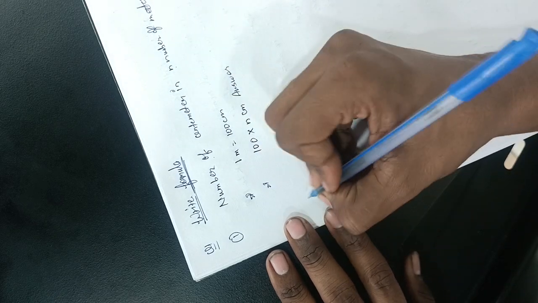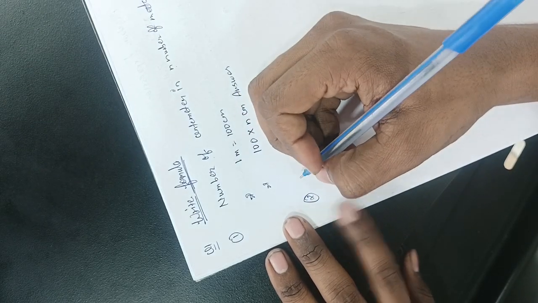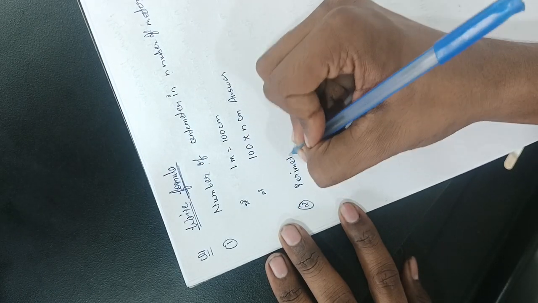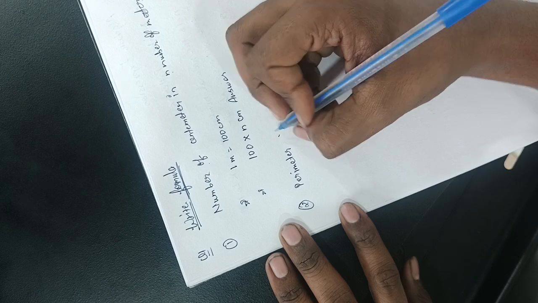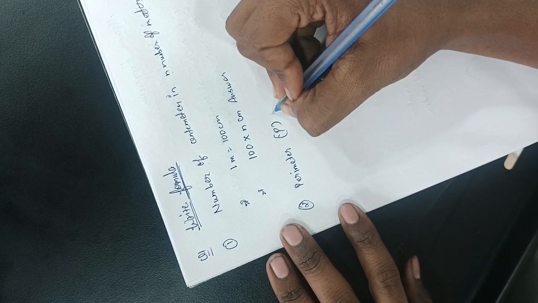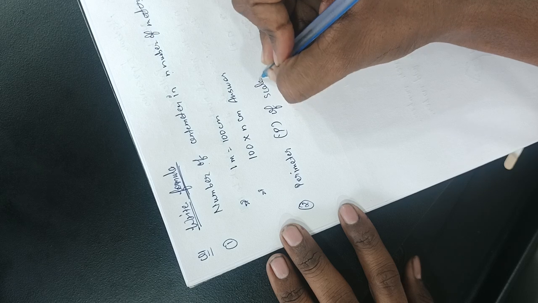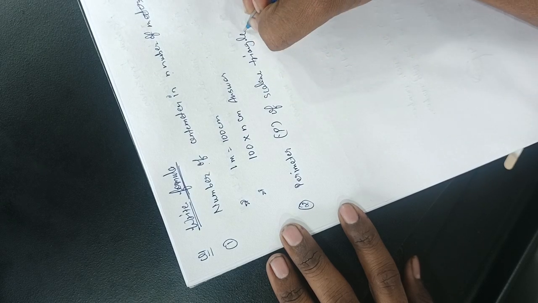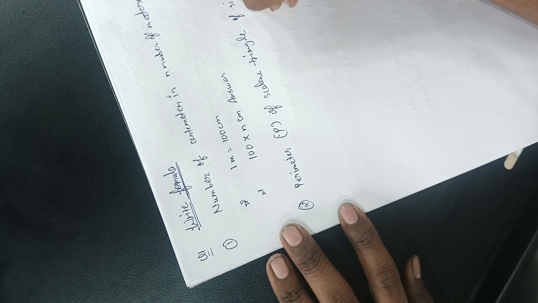Okay, next it is saying the perimeter p of a scalene triangle of sides a, b and c respectively. You have to find the perimeter of the scalene triangle.